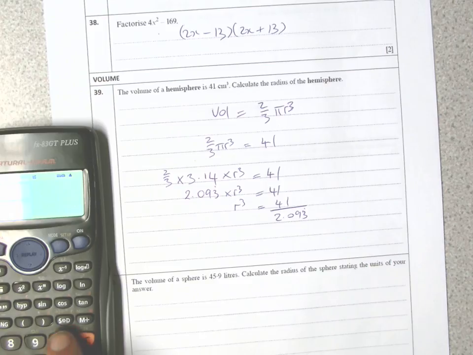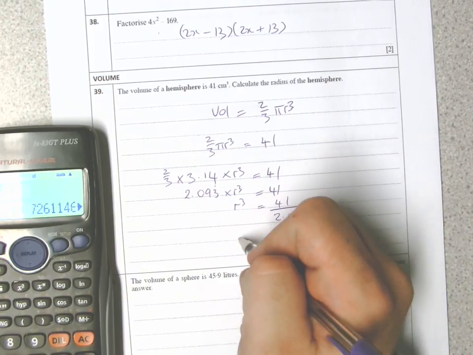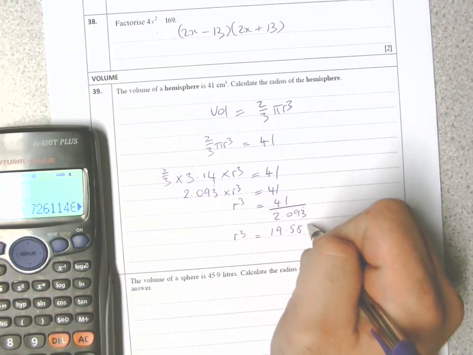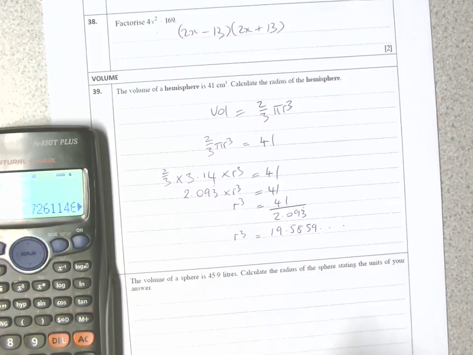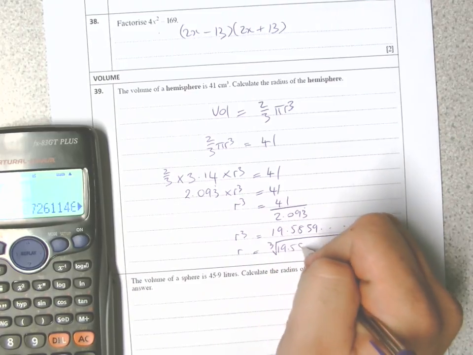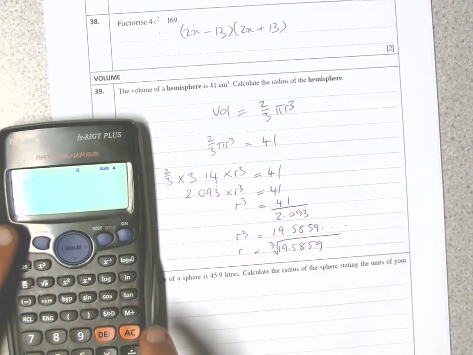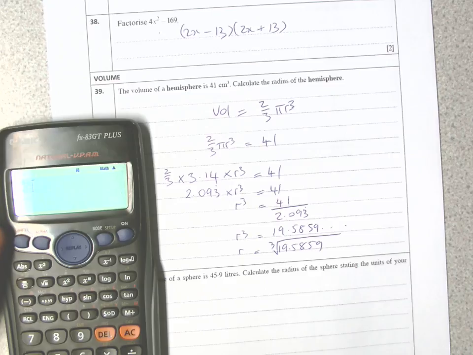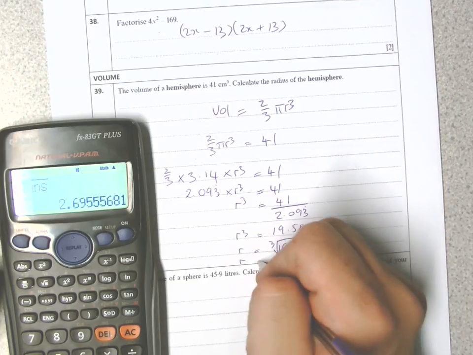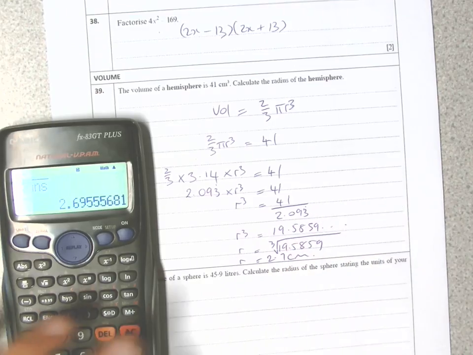So 41 divided by the answer, which is something horrible. To get r, you've got to cube root that answer. So shift square root, to get the cube root of that answer, and then it comes out to be, there you go, 2.6955. So 2.7 to one decimal place.